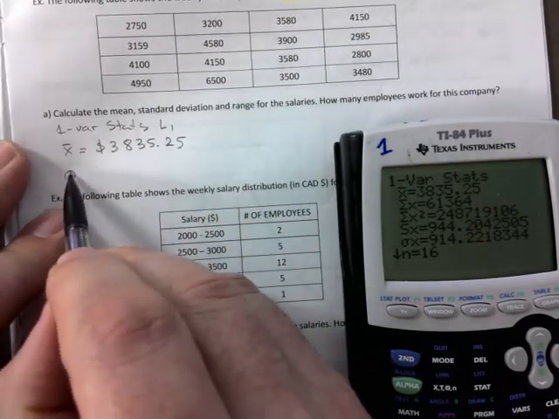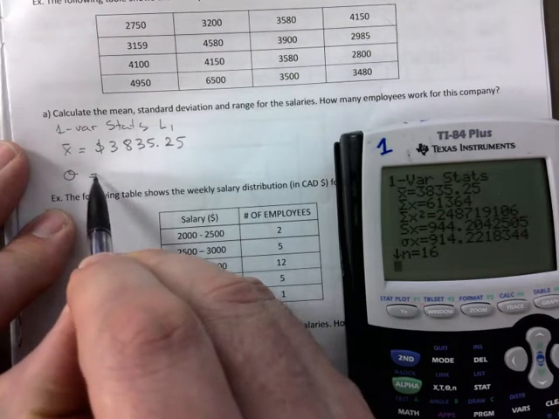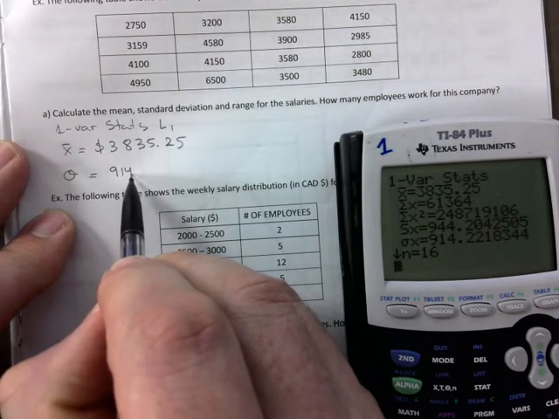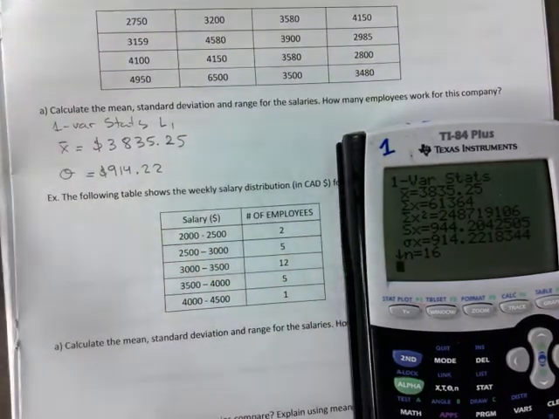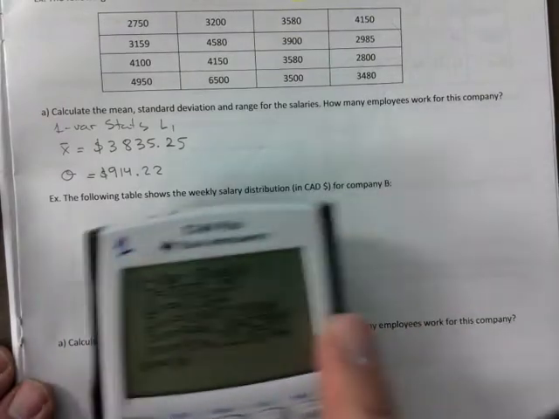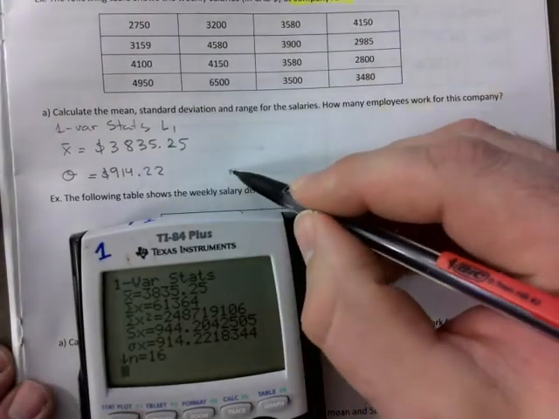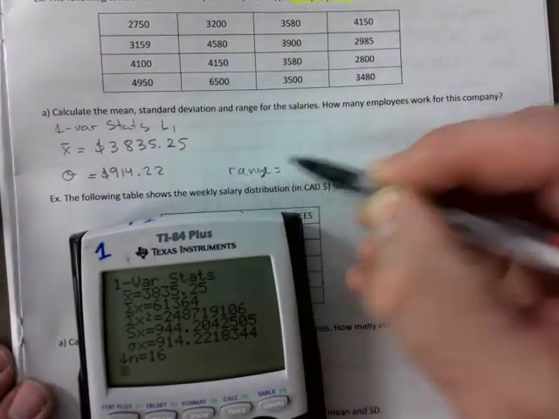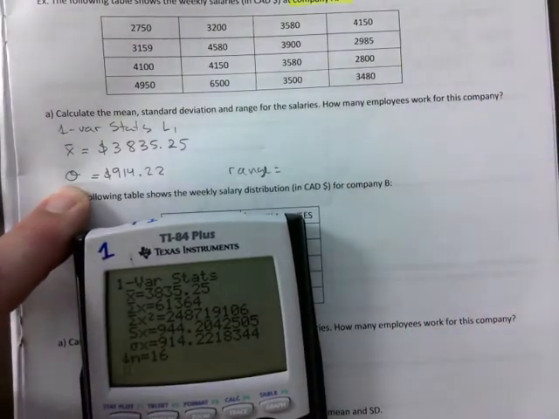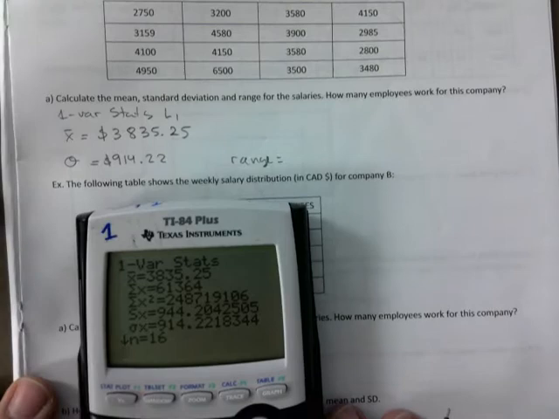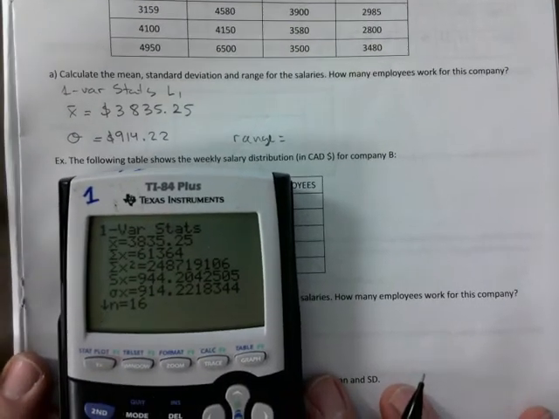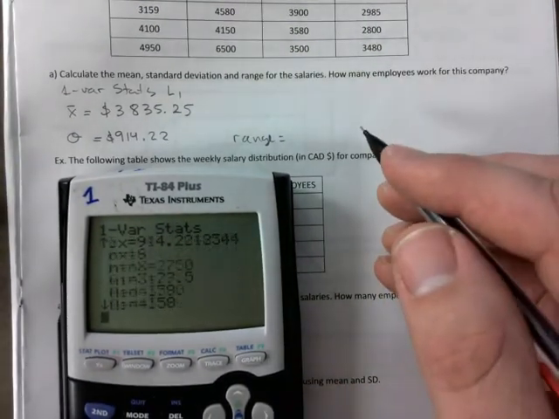The standard deviation is $914.22, and the range. Let's put the range right next to standard deviation, because remember they go hand in hand. A lot of you gave me some pretty good answers with Ontario having 1,000 as a range. I liked your answers. You were paying attention. Sometimes I feel like I'm talking to myself.